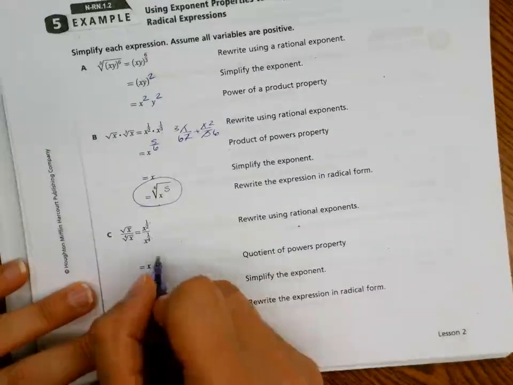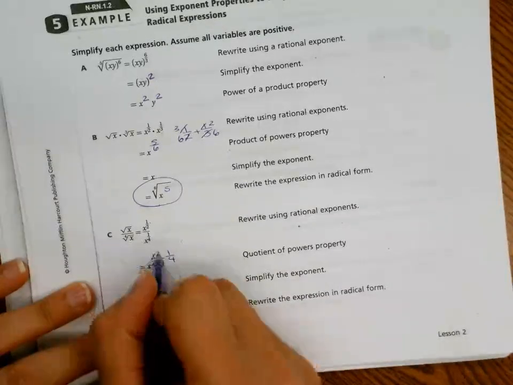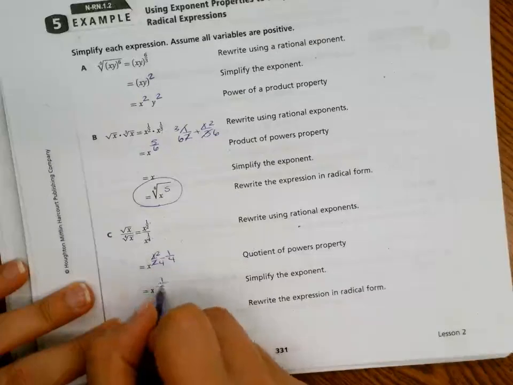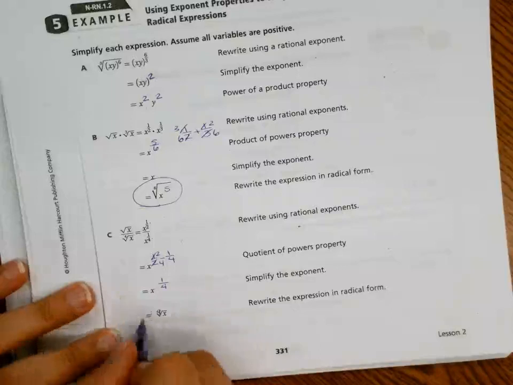X to the 1/2 over x to the 1/4 is going to be x to the 1/2 minus 1/4. Get a common denominator. 2 minus 1 is 1. X to the 1/4, there's a 1 there, there's a 4 here. The 4th root of x.